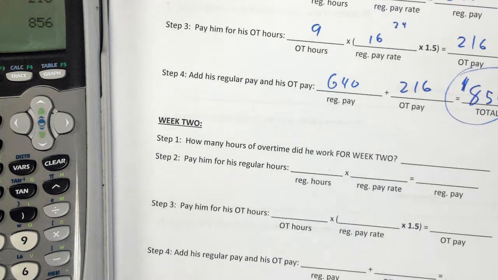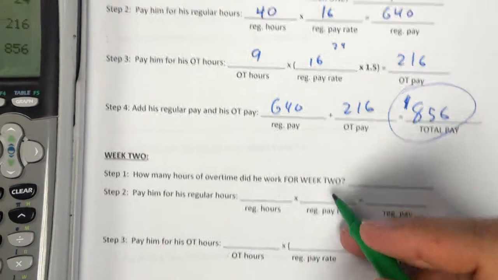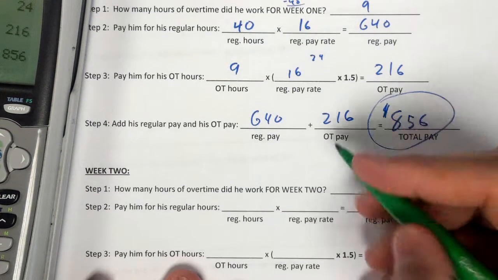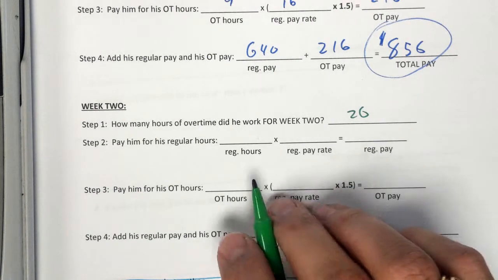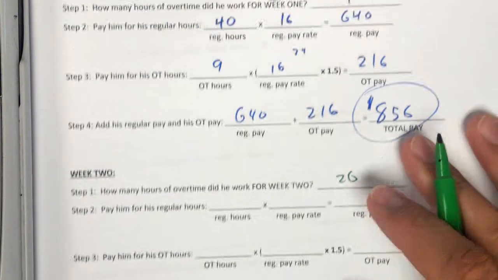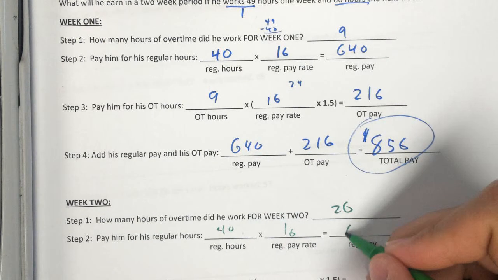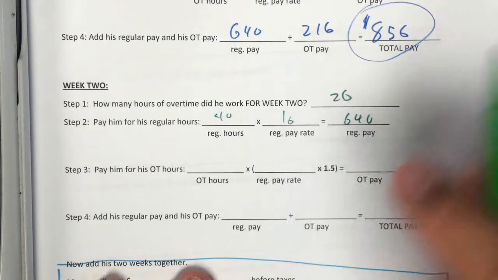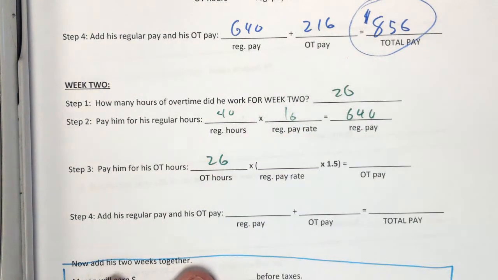So week 2, we're going to do the exact same thing. How many overtime hours did he work? Well, in this week he worked 66. 66 minus 40 is 26 hours. 26 hours of overtime. My regular hours is going to be the same as above. 40 times 16 is equal to 640. I'm just copying from up here. It's the exact same. Now, overtime hours, we worked 26.